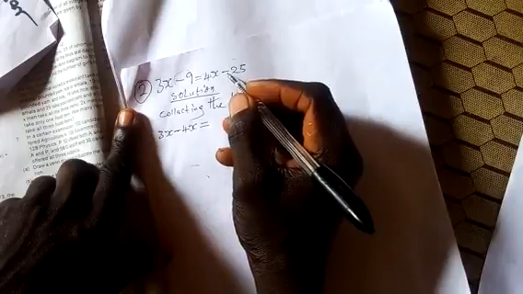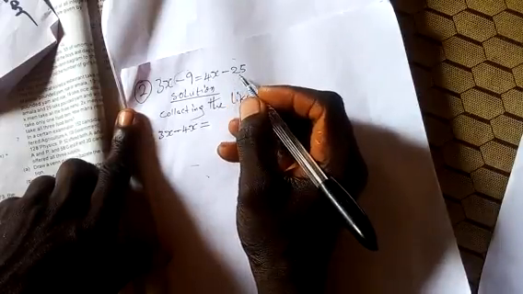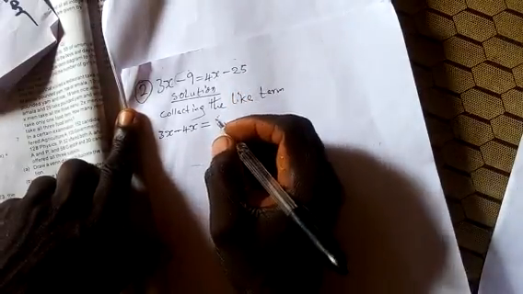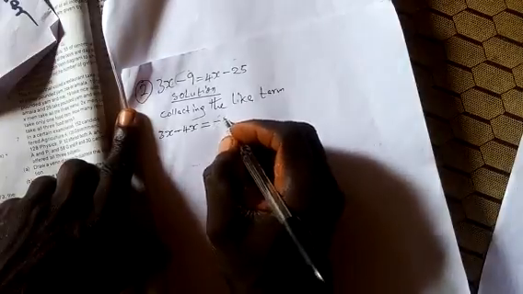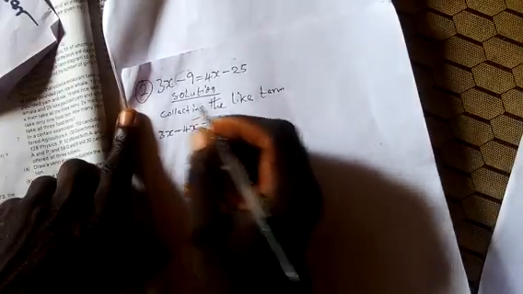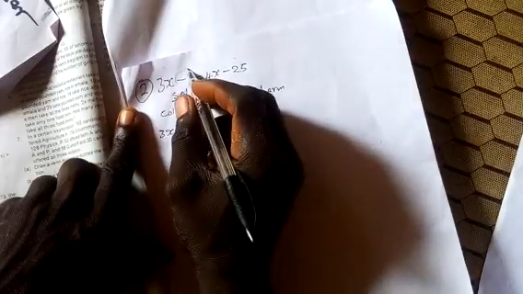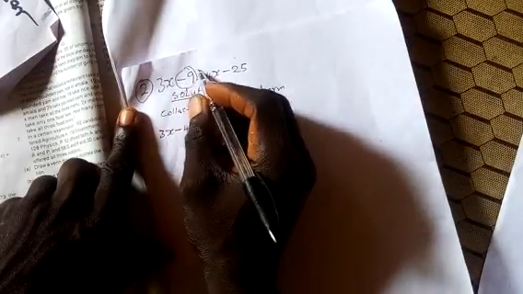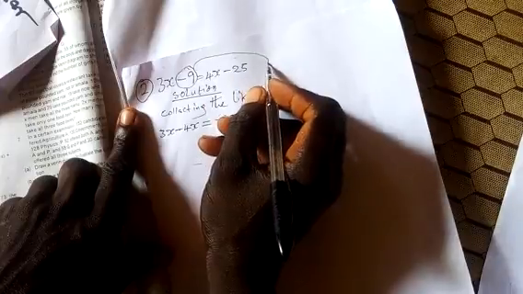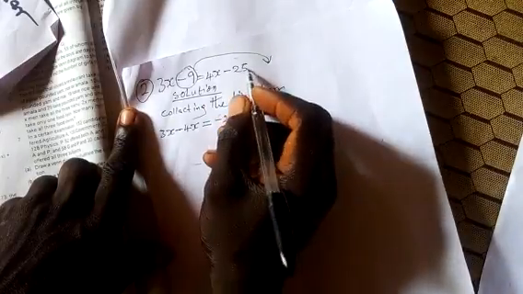Then let's now first write down this minus 25 that remains in the right hand side of the equation. Minus 25. Then we move this minus 9. This minus 9 will be moved completely to the back here of this 25.